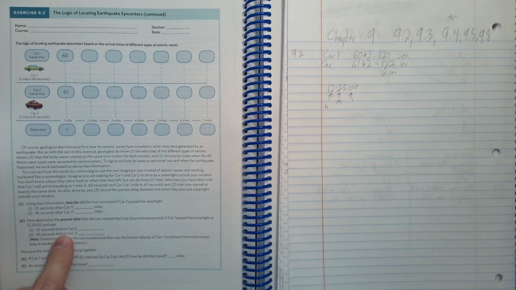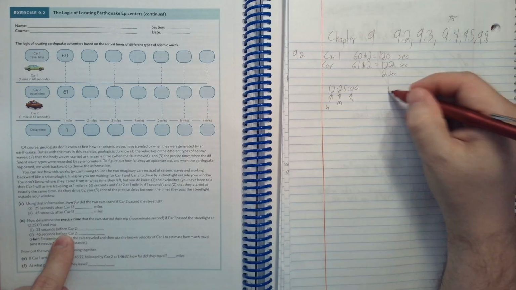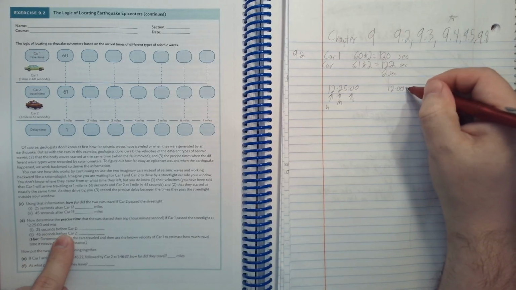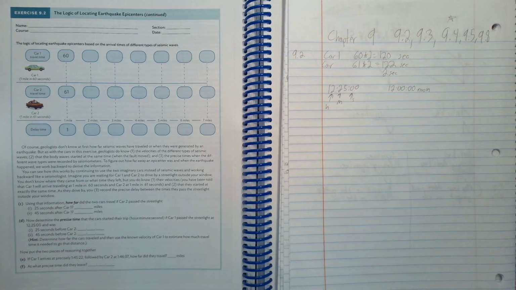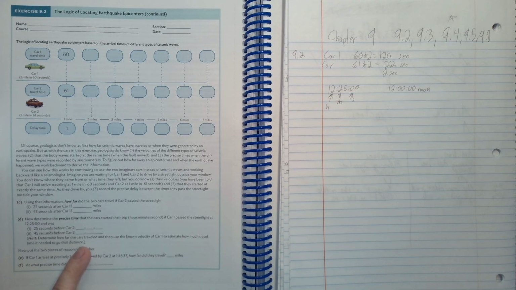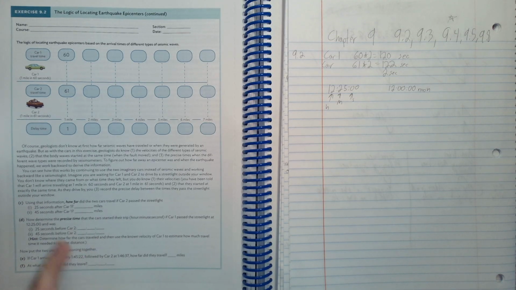So for this one, we know this would have had to have left exactly at 12 noon. It doesn't specify AM or PM here. Let me double check it. Determine the precise time if car 1 passed the street light and was 25 seconds before. Yeah, so that makes sense.